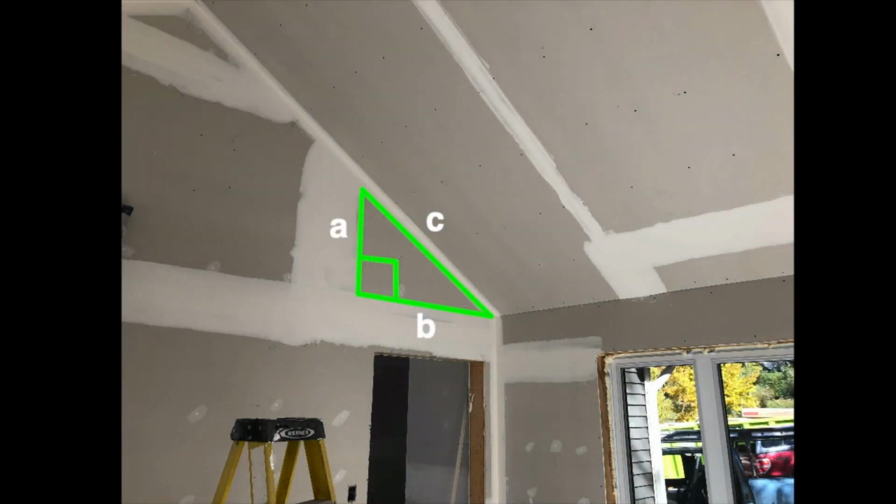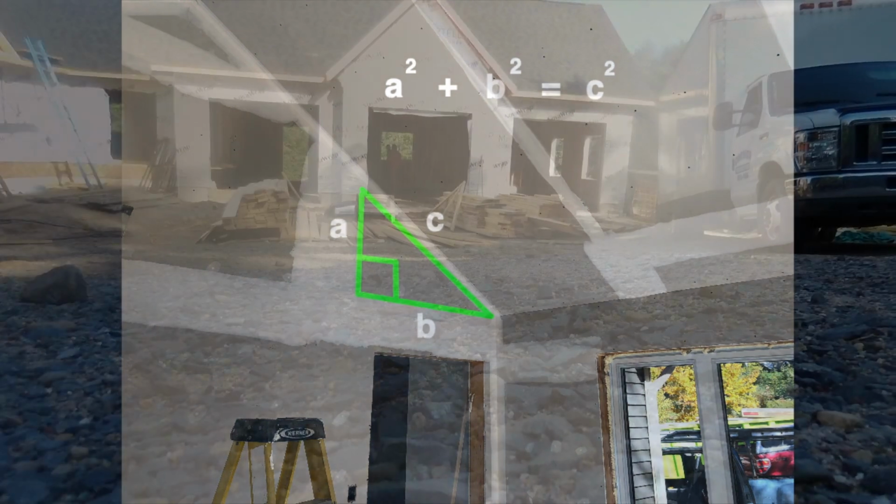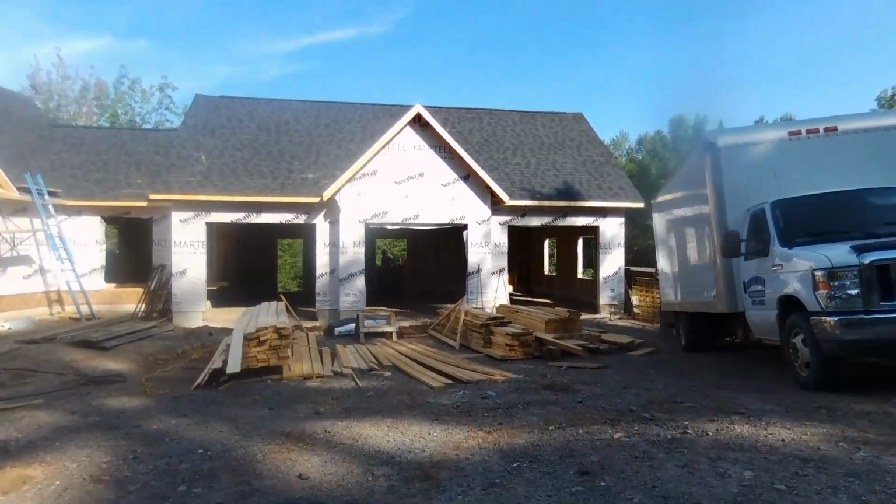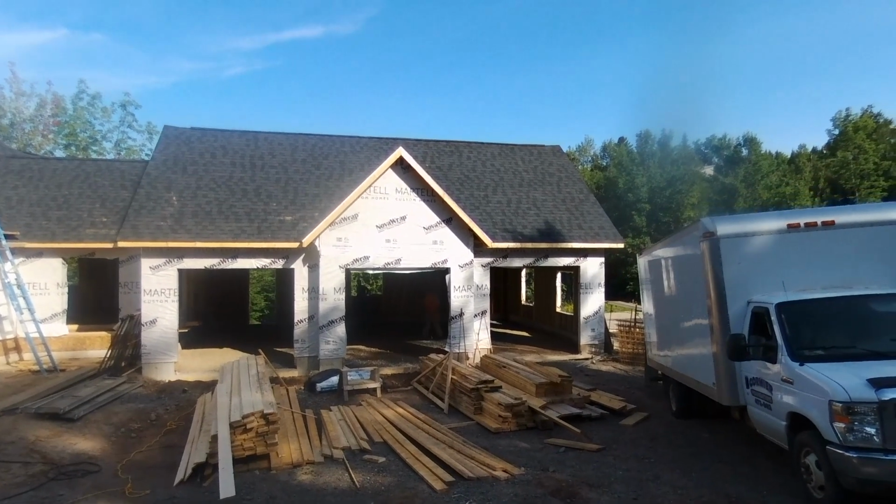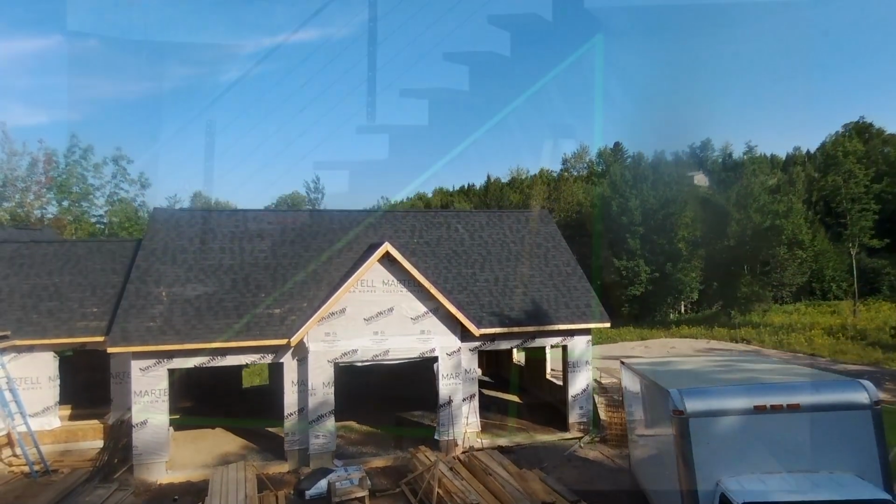The theorem allows us to find the length of the missing side of a right-angled triangle. By using the equation a squared plus b squared equals c squared, we can find the missing side of any right-angled triangle used during the construction of the house. Let's take a look at some places we needed to use this theorem throughout the building of this home.